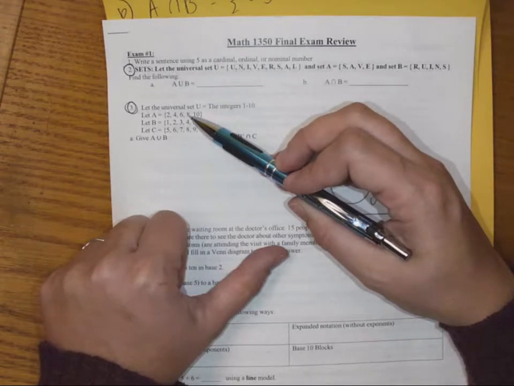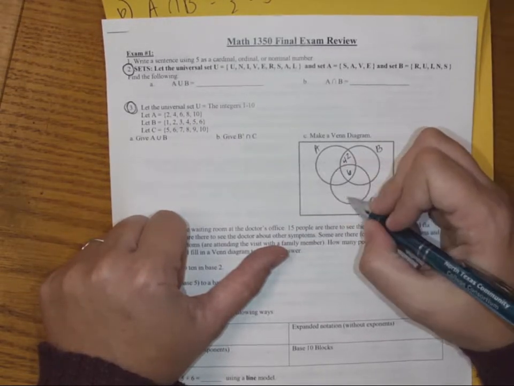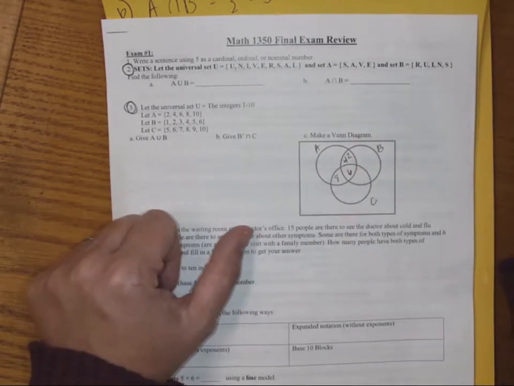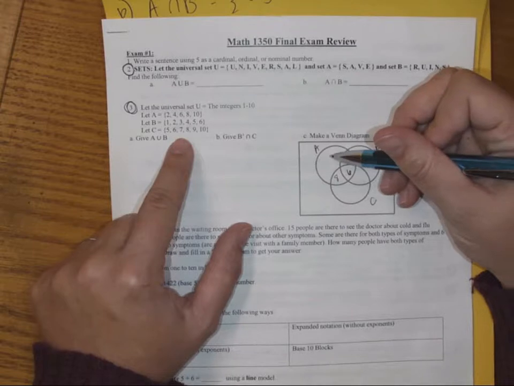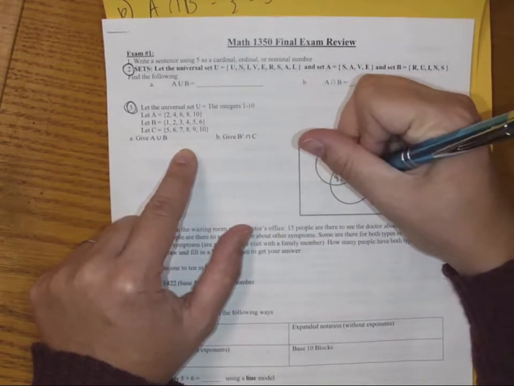8 is in set A, and it's also in set C, so it needs to be in A and C. 8 is going to be right here. And then 10 is in set A and C, so it's also going to be right here.